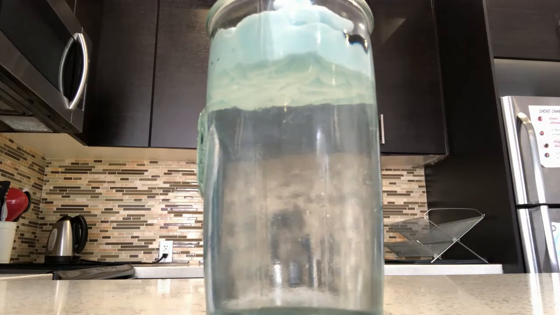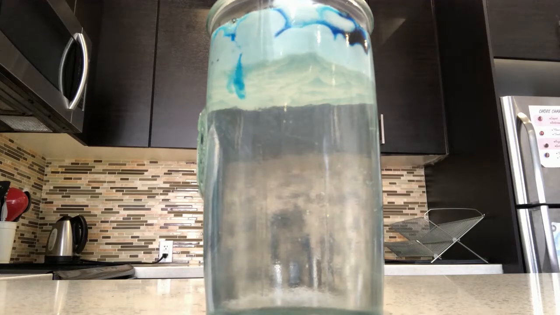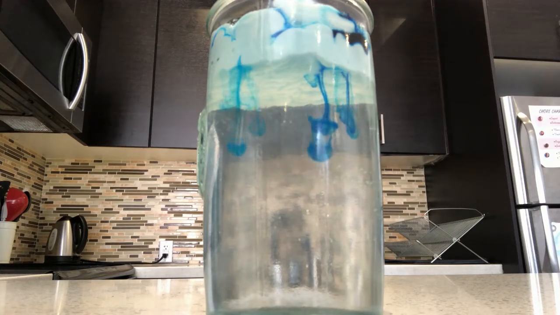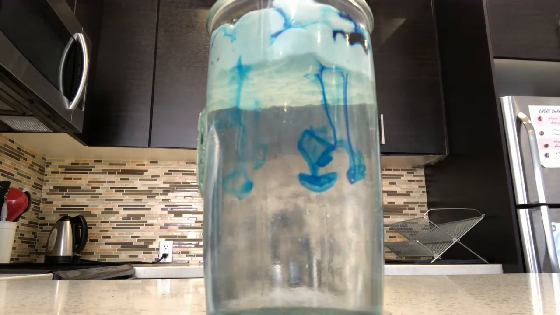You can add a little bit of water on top if you want to speed it up just a little bit. Just sprinkle some water on top. It's raining!